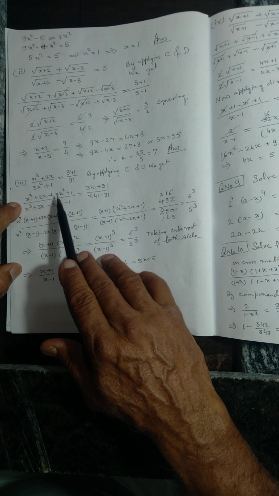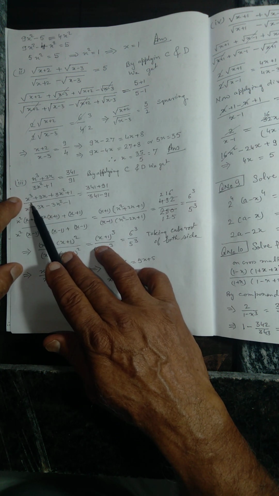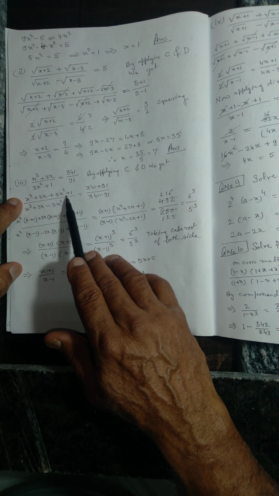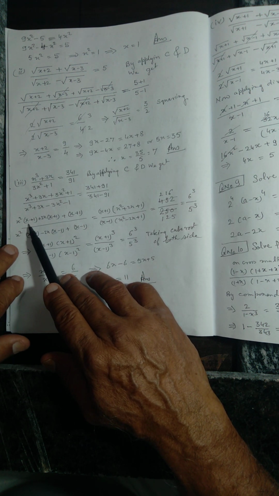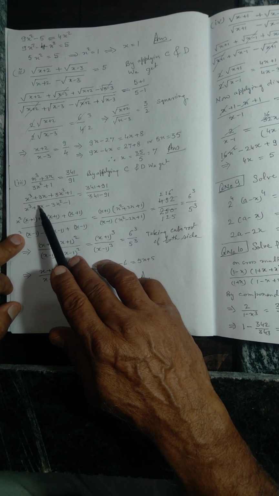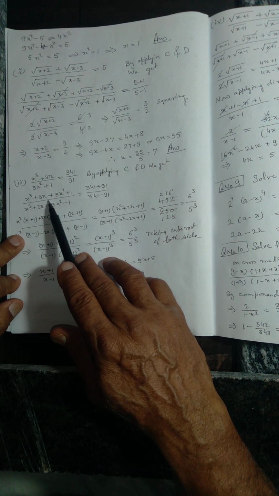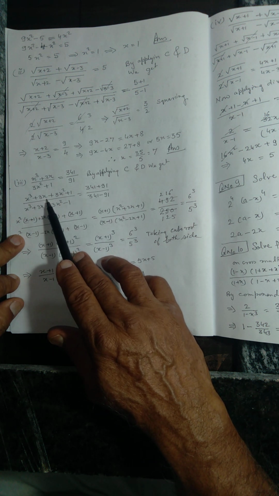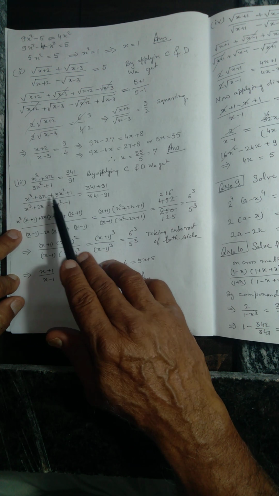You see, this can be factorized also, or you can say it is the cube of x plus 1, whole cube. So here I have factorized it, or you can just make the cube also. If you know the cube of a plus b, or x plus 1 whole cube, that is x plus 1 raised to power 3, so you will open it and you will get this thing.